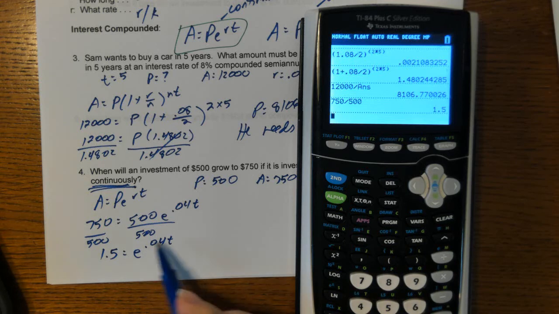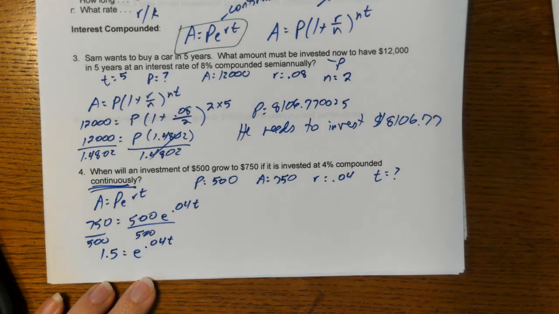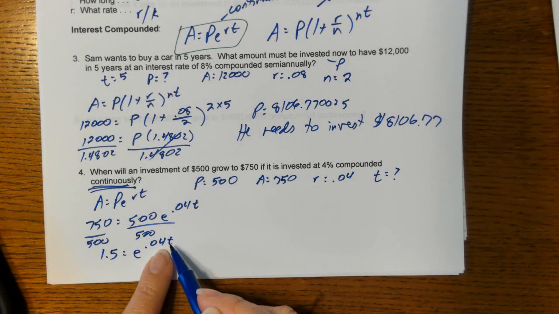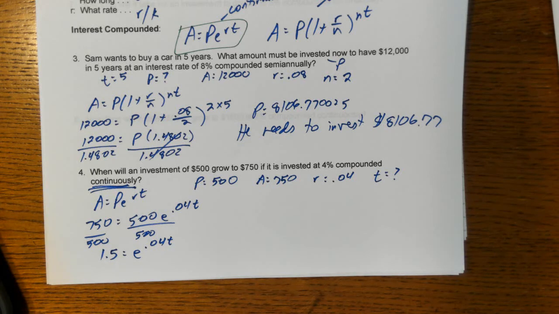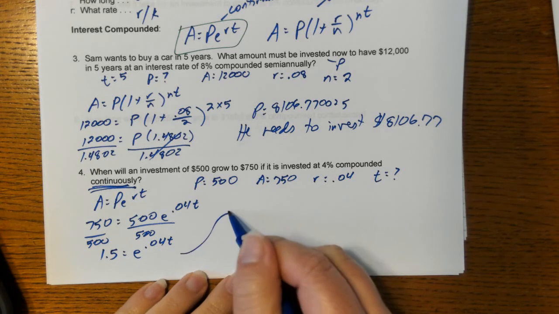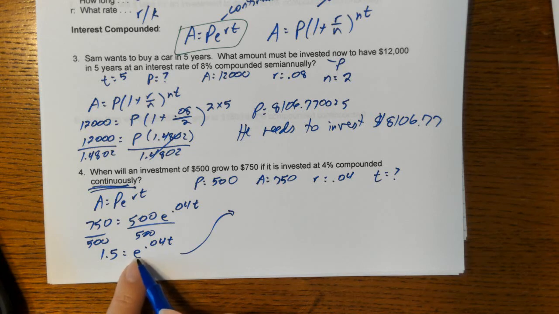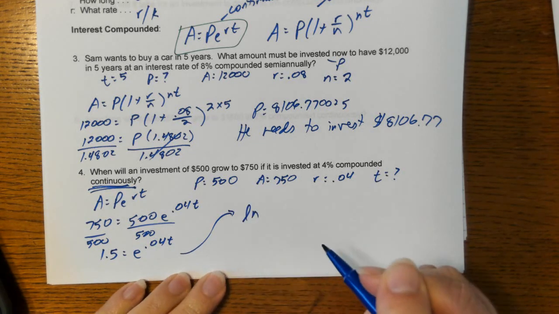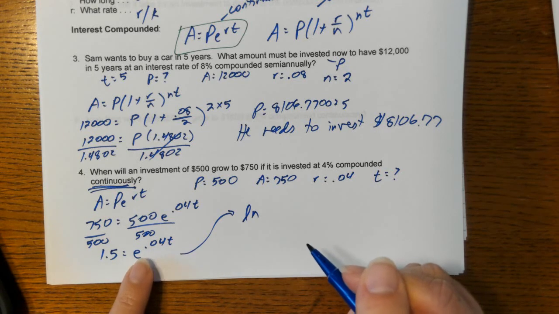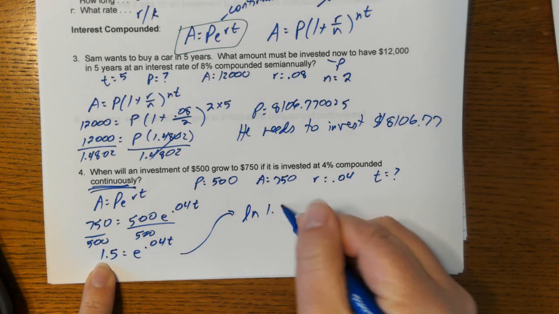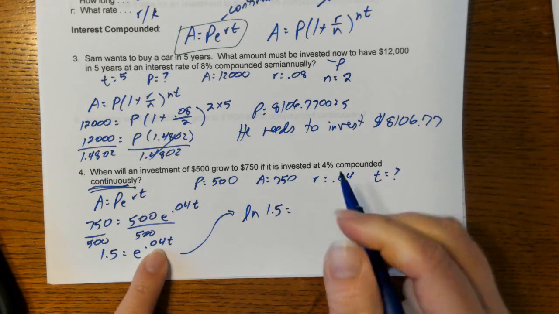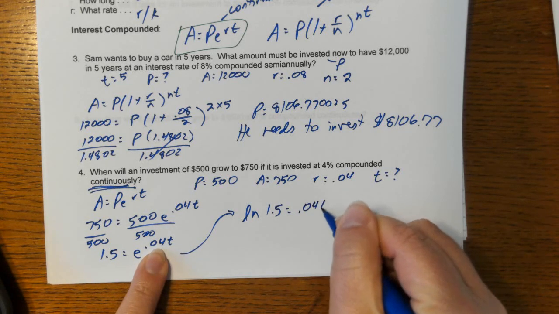We have isolated the exponential. Now we need to get the exponent by itself. So that means we will convert from an exponential to a log. Log base e. Okay, but when your base is e, we don't write log, we write ln. ln means log with a base of e. So ln of 1.5, 1.5 is my argument, equals 0.04t.